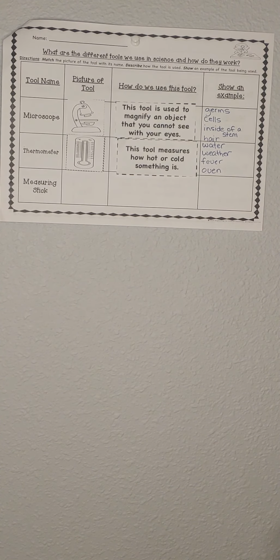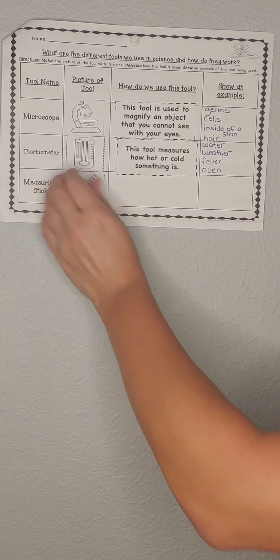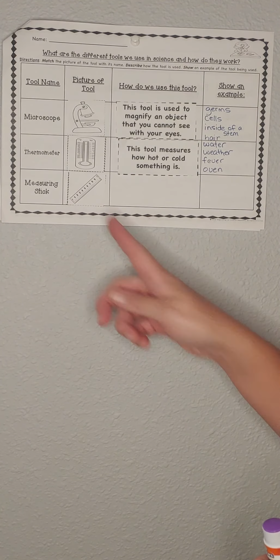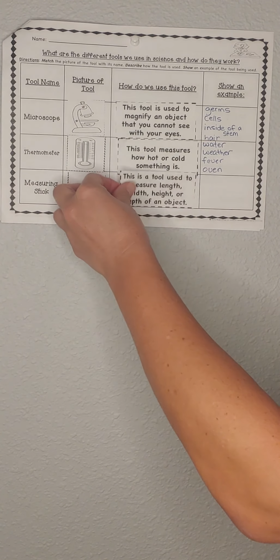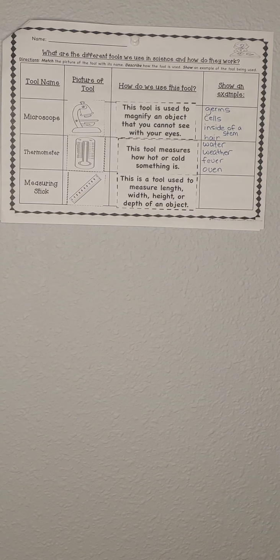All right, the next tool is called a measuring stick. Now this is similar to a measuring tape, except for one big difference. A measuring stick is hard and it cannot measure around an object. We also don't usually have measuring sticks that are super long, so they usually measure shorter distances. This tool is used to measure length, width, height, or depth of an object.